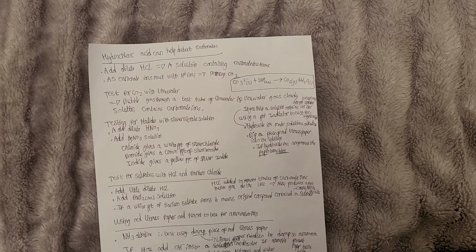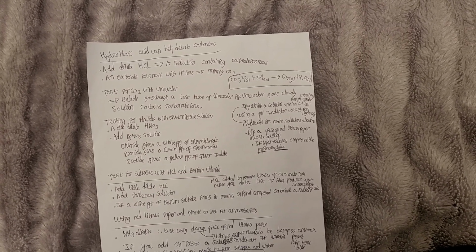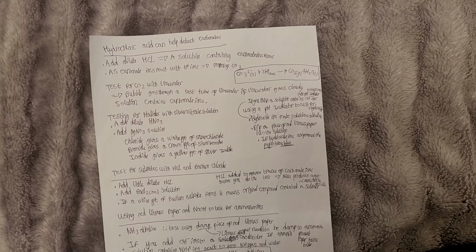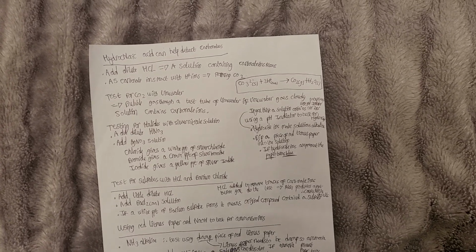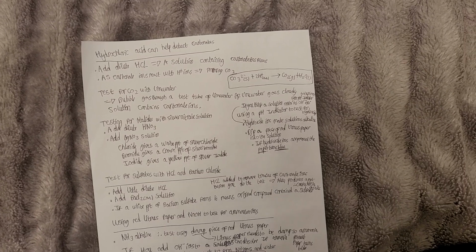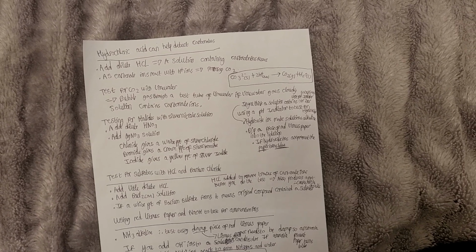Testing for halides with silver nitrate solution. Add dilute nitric acid, HNO3, then add silver nitrate solution. Chloride gives a white precipitate, silver chloride. Bromide gives a green precipitate, silver bromide. Iodide gives a yellow precipitate, silver iodide.